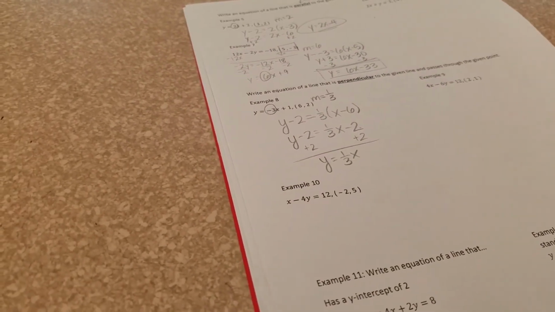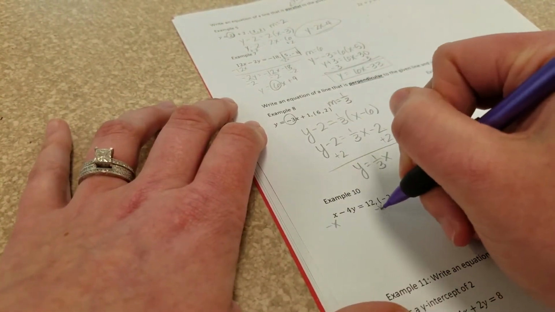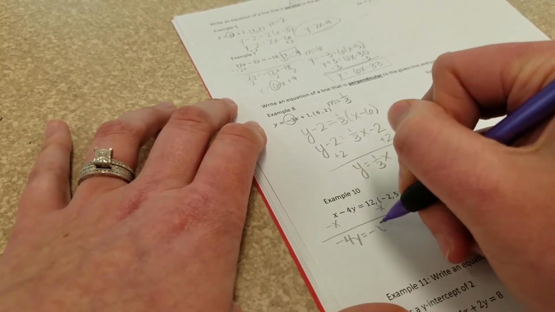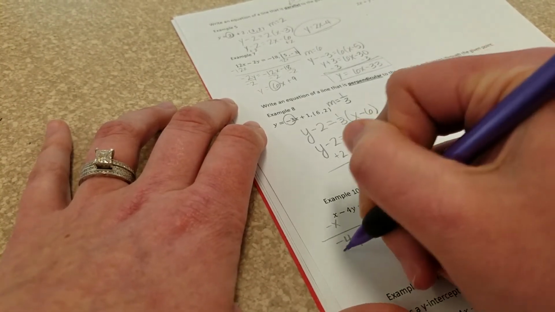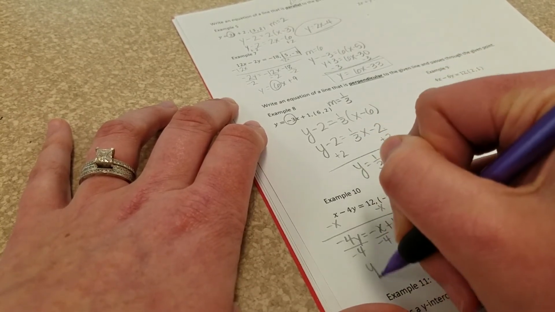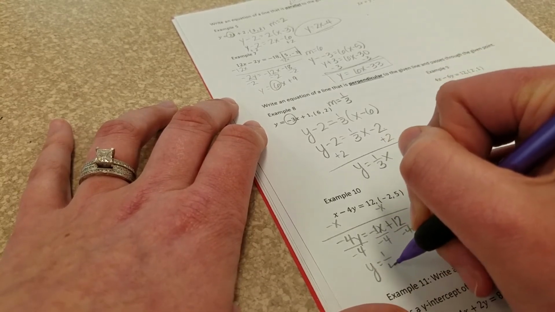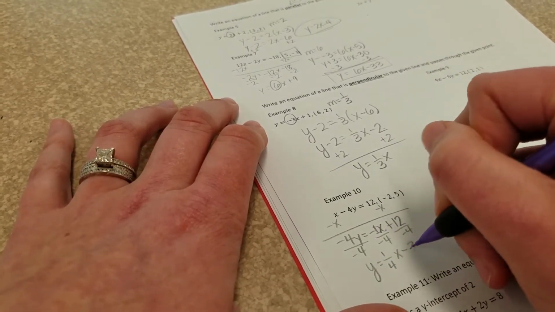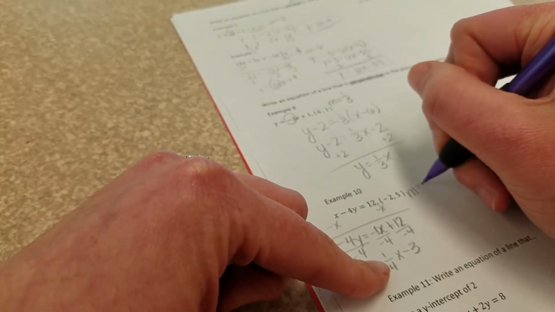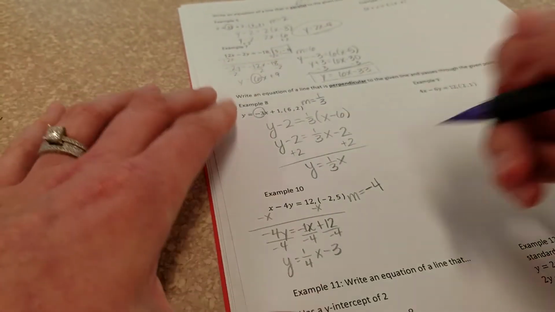Final example here, number 10. Got to clean this up so that I can figure out what actually is my slope. Negative x plus 12, negative 4, y equals negative 1 divided by negative 4 is 1/4 x minus 3. My slope needs to be opposite, so negative, and reciprocal 4 over 1 is 4.